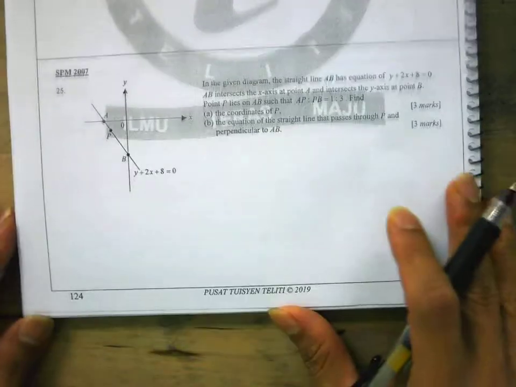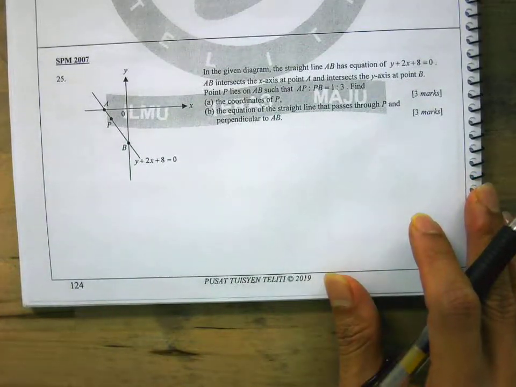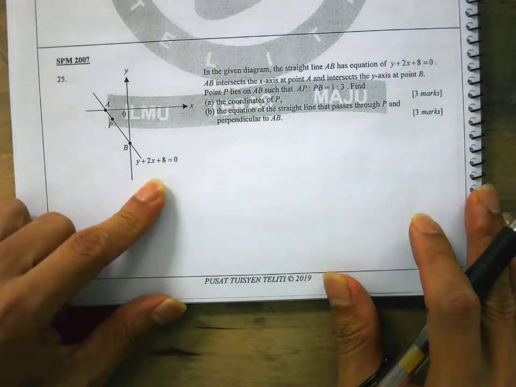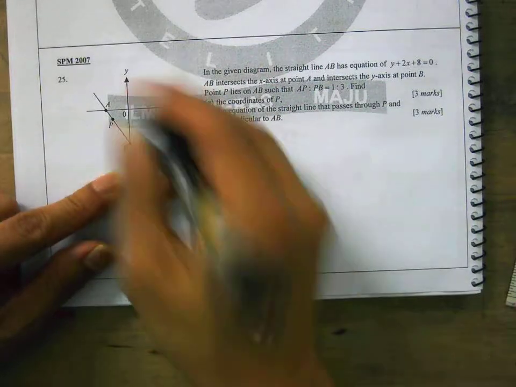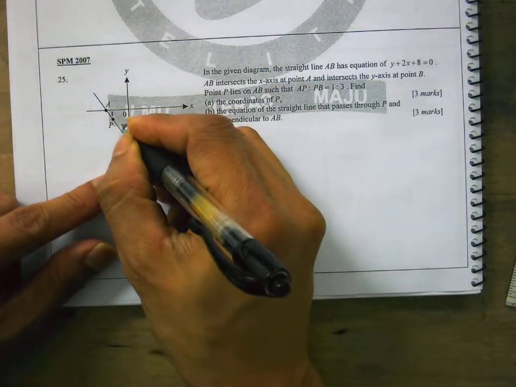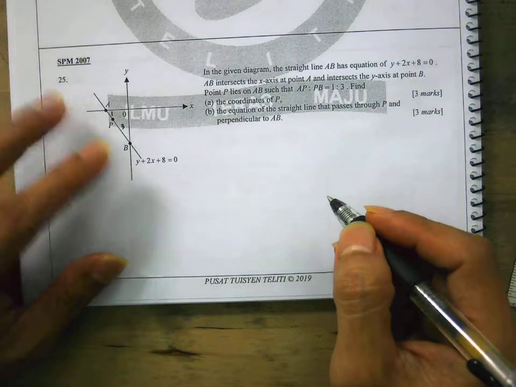Explain SPM 2007 question. This is not difficult at all. You're given the equation of straight line AB as this. Now P lies on AB such that the ratio is 1:3. But the thing is, you need to first find the coordinates of points A and B.